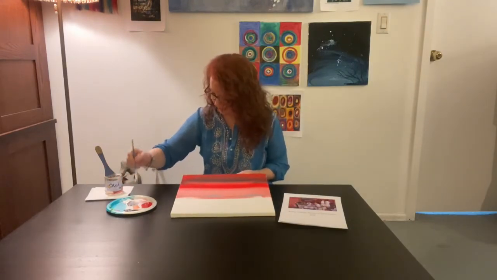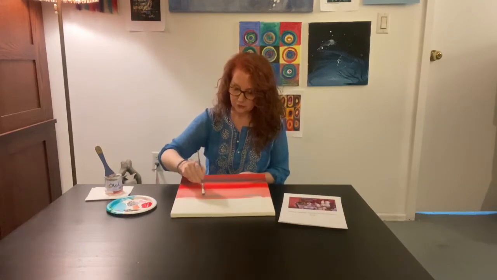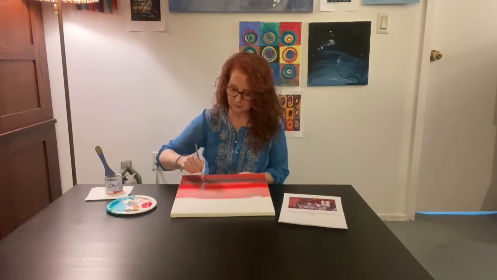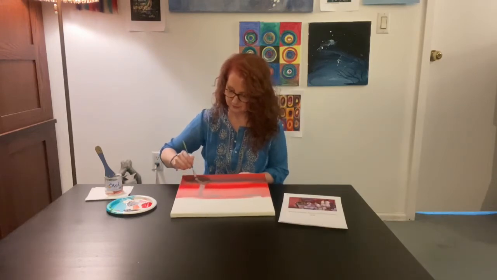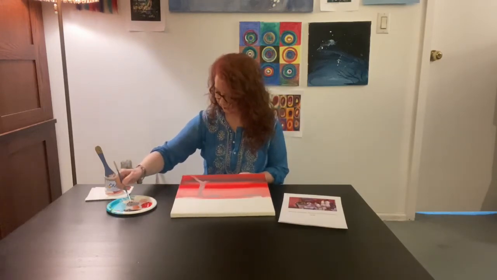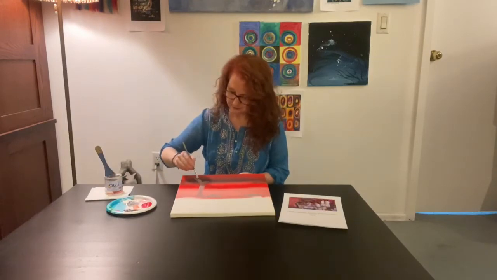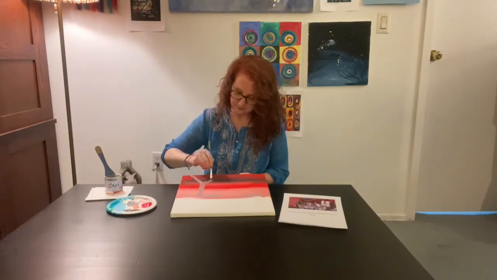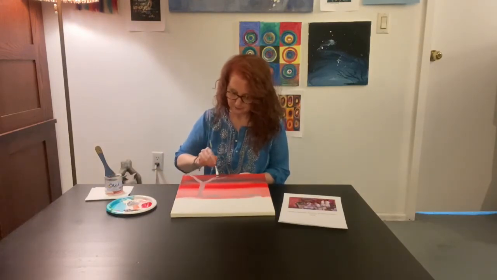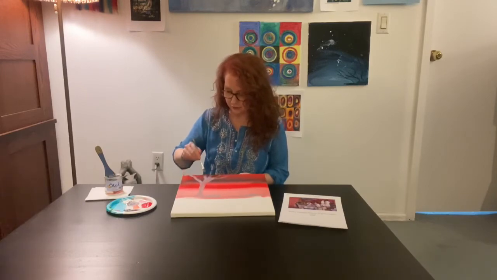And then we're going to make a nice strong tree shape. In the interest of time, I'm not going to worry too much about putting leaves on my trees.